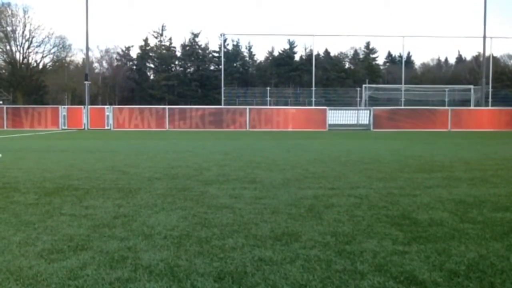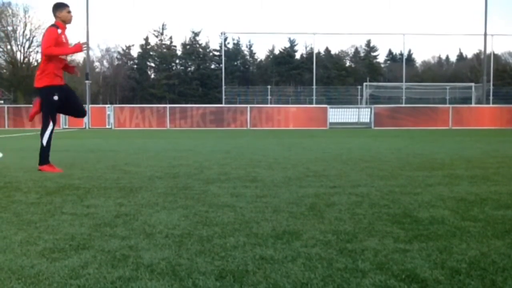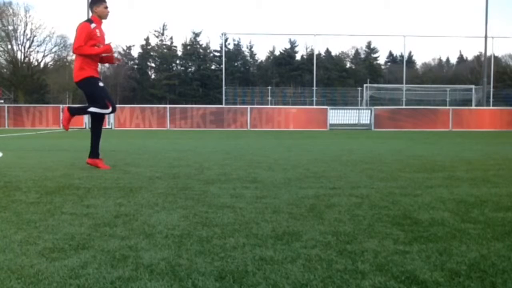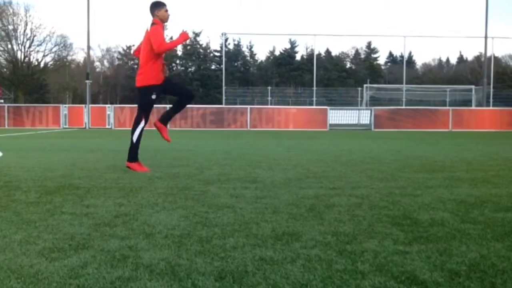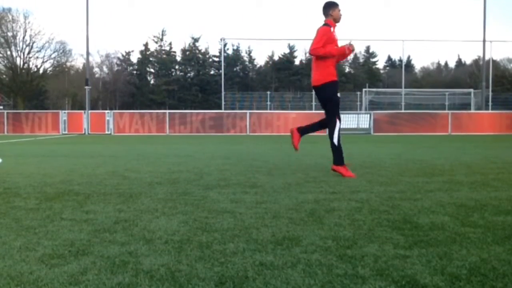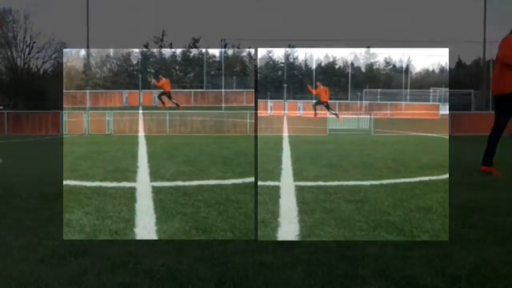In preparation for the sprint at the end of the session, I've now asked the athlete to perform an exercise which will encourage him to bring the heel closer to the hips. This exercise will also encourage him to perform a higher knee drive.